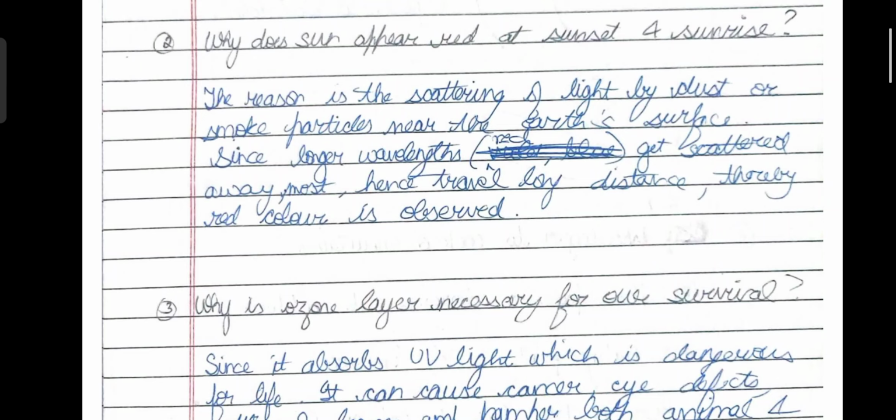The seven colors scatter according to their wavelengths, and since the red color has the highest wavelength of 700 nanometers, it scatters the most. Since it scatters the most, it is the one which travels long distances, and hence we observe the red color at sunrise as well as during the sunset. So the main reason is scattering of light.